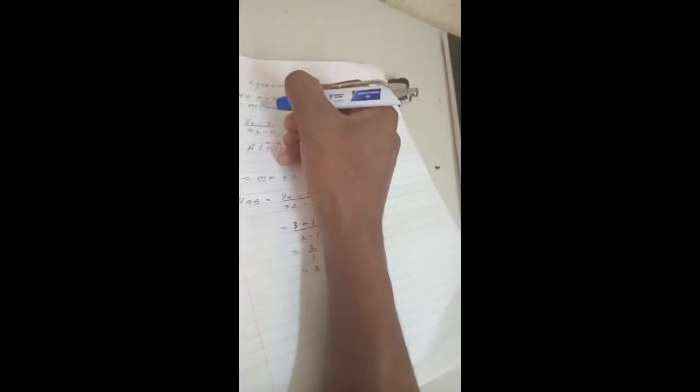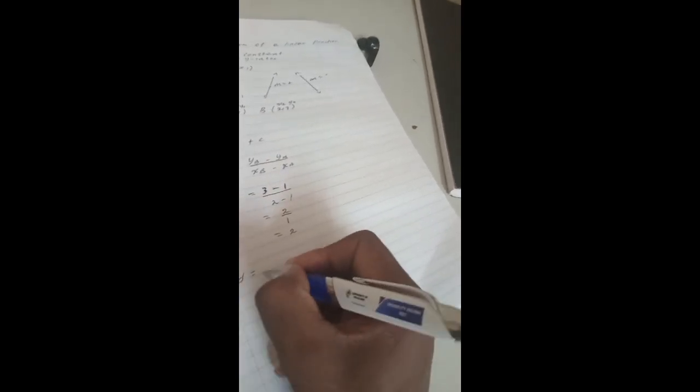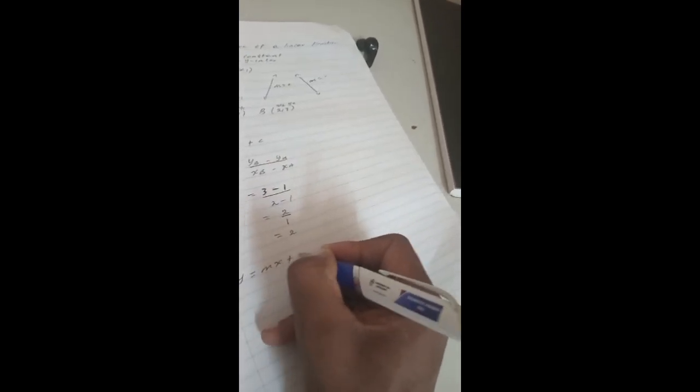In the equation, we're having now this m. You see, we're having this m. What is left? It is the constants. So how can we now find the constants? Easy. y is equal to mx plus c. So between these 2 points, you choose.